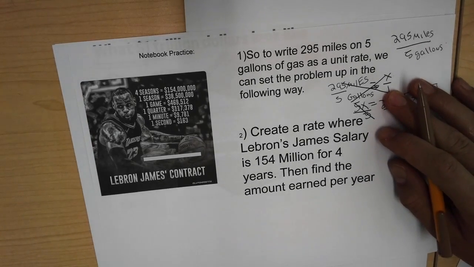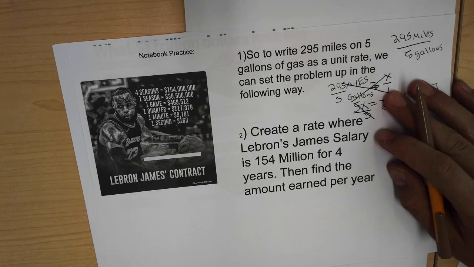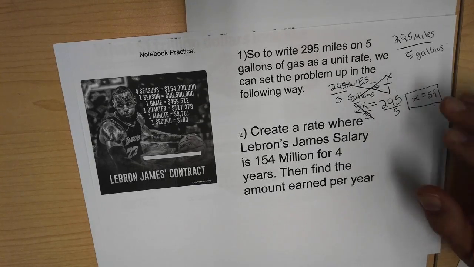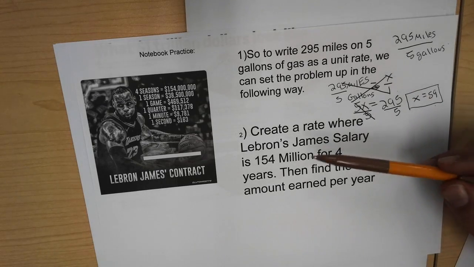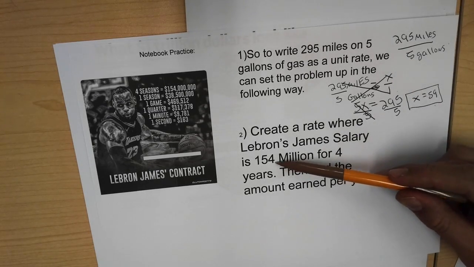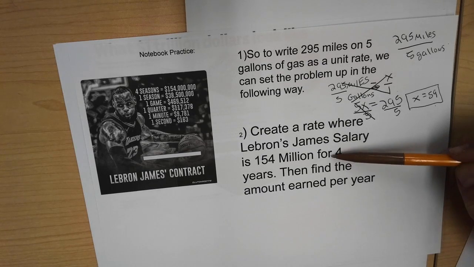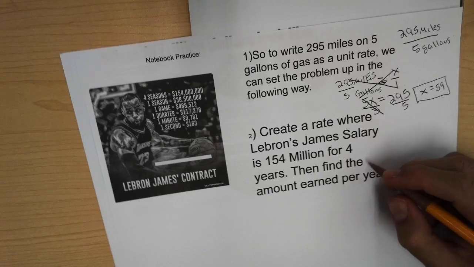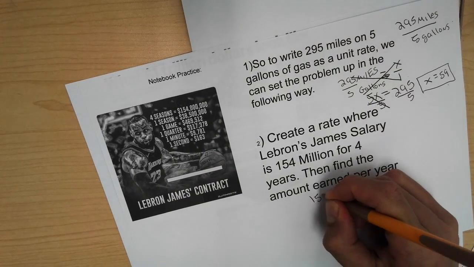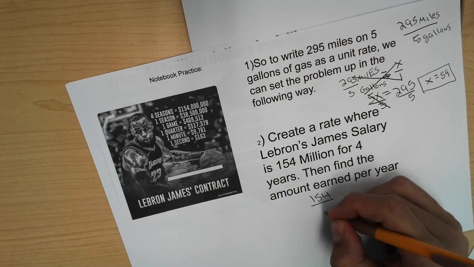So here is a meme of LeBron James's contract he signed with the Los Angeles Lakers most recently. LeBron James signed a deal for $154 million for 4 years. How much is that amount per year? The first thing we want to do is look at creating a rate.